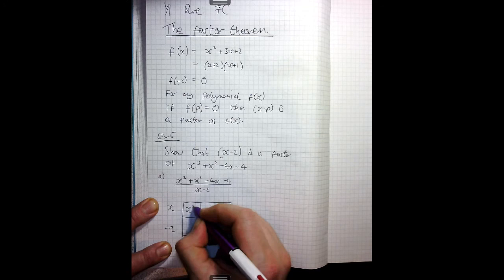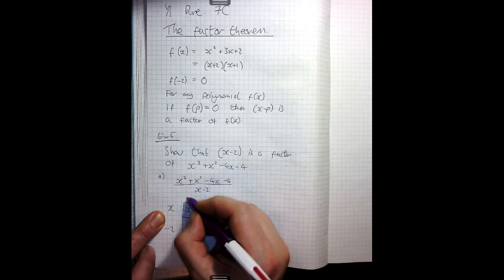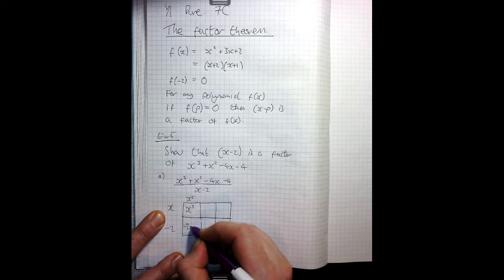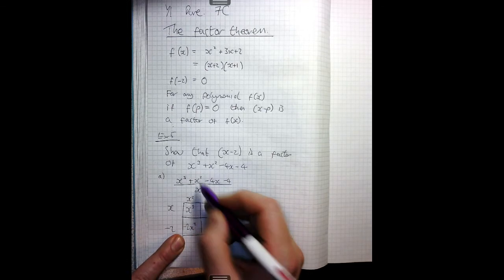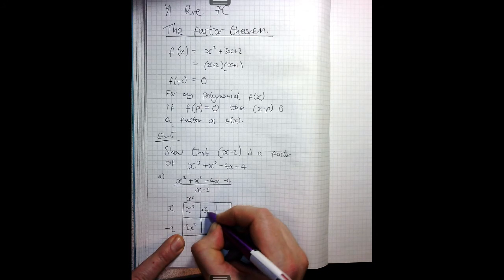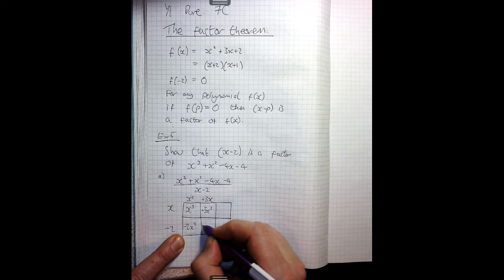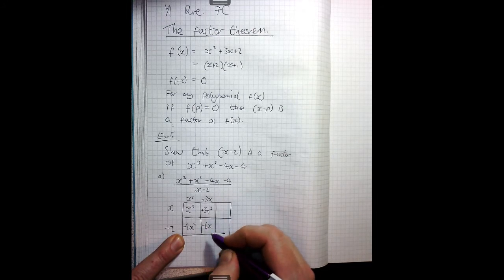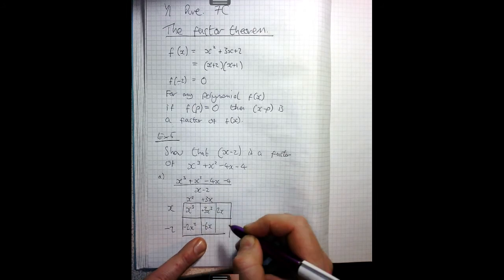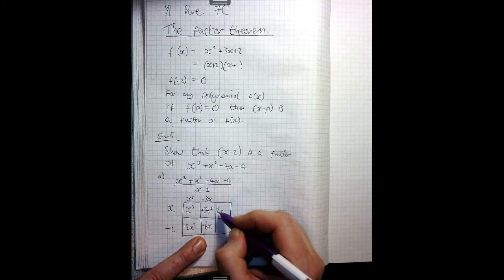So remember the process. x cubed, so that must be x squared, which means that's minus 2x squared. I don't want minus 2x squared, I want plus x squared, so let's fix that, which means that must be 3x. That's minus 6x. Don't want minus 6x, I want minus 4x, so I add on my 2x.